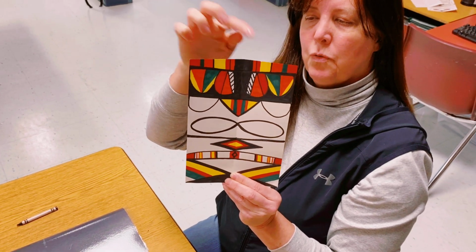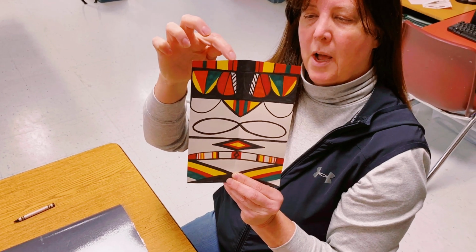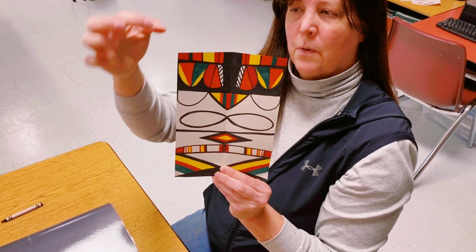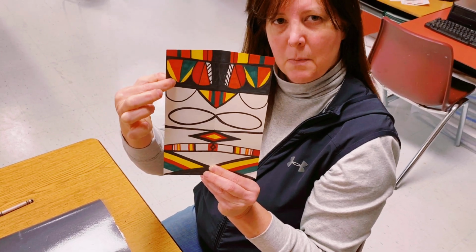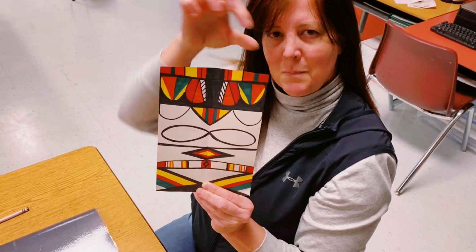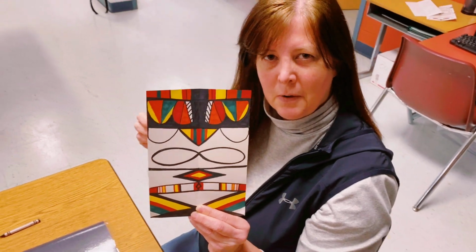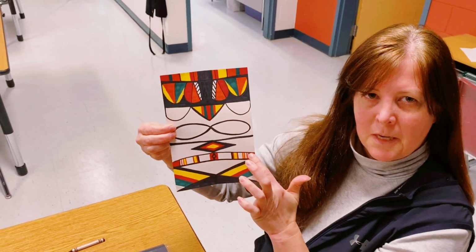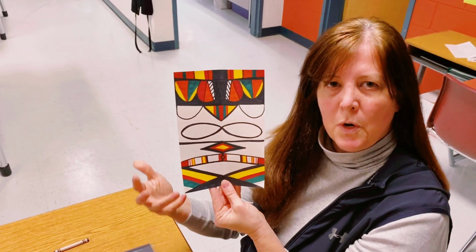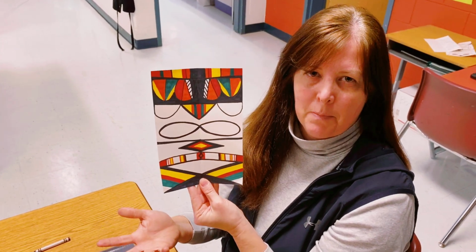Black, orange, red. Black, orange, red. Yellow, yellow. Green, green. So if I color something yellow on this side of the paper, I'm going to color the same spot yellow on this one. Okay, and I can go down, I can start at top, I can skip to the bottom, but this is where that pattern and that rhythm happen.